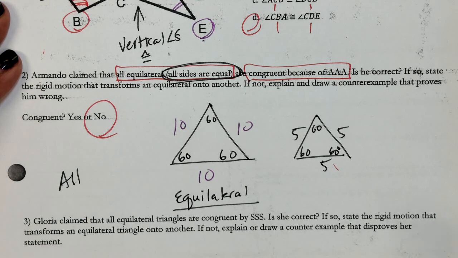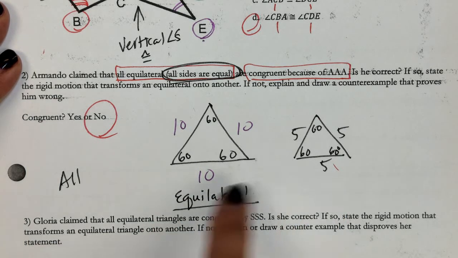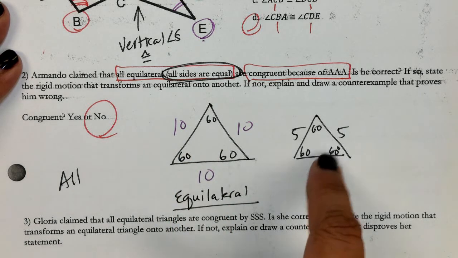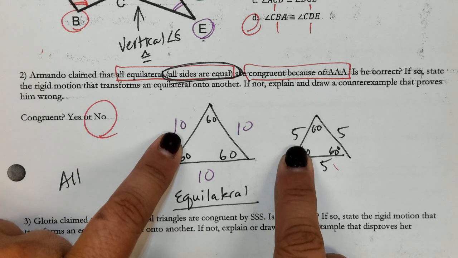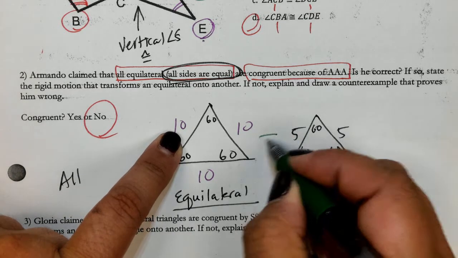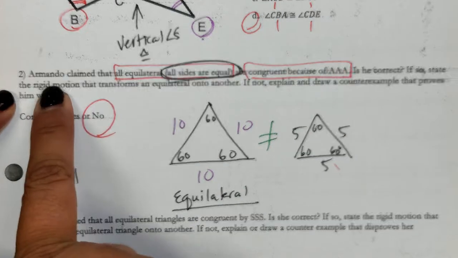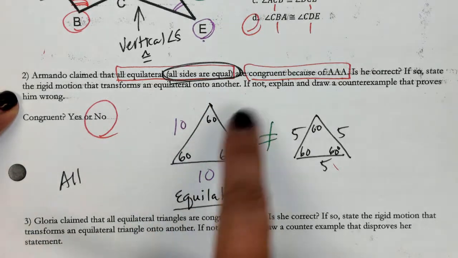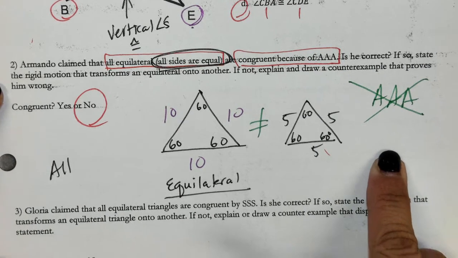Now, one thing I want to be very careful with you guys and girls. Some students will look at this picture and say that they're congruent. They'll look at this and say, Ms. Diaz, this triangle is congruent to this triangle. Why are they wrong? Because they don't have the same sides. See the 10 and the 5? That is not equal. So these are not congruent triangles. That's why Armando was wrong when he said all equilateral triangles are congruent by angle, angle, angle. No way.